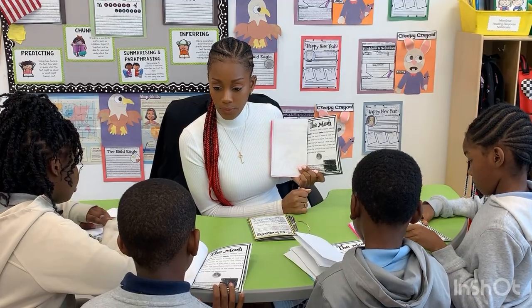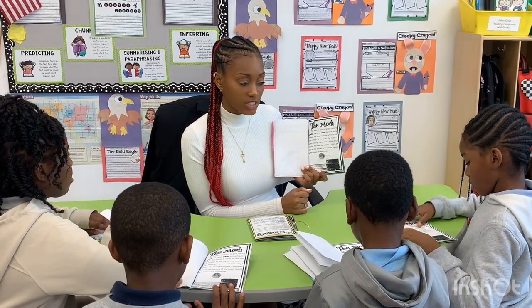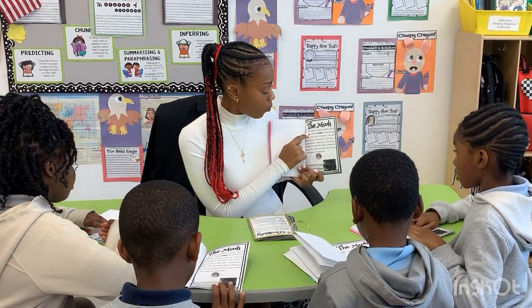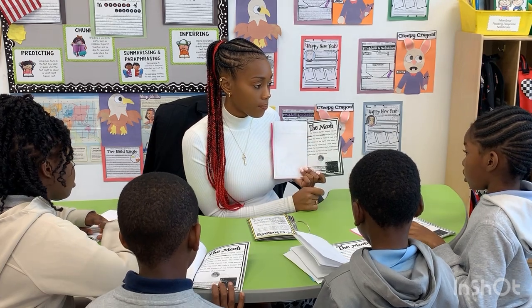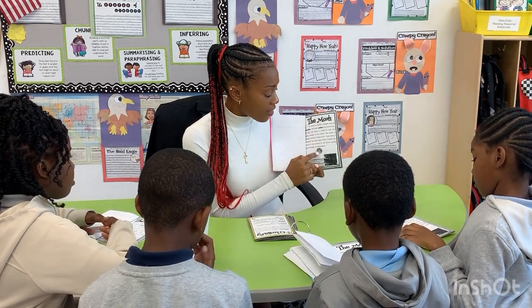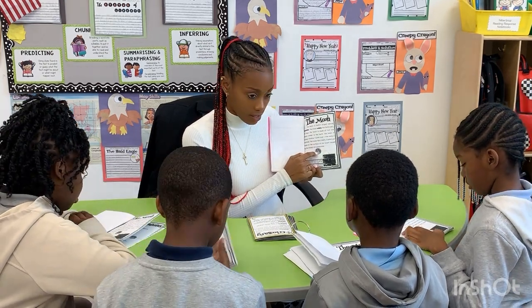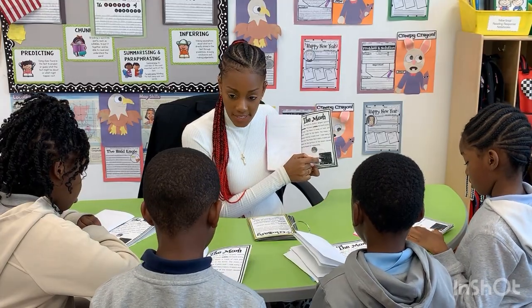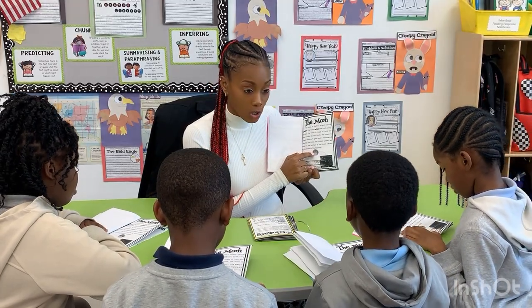A definition. Not definition. What text feature is these two here? Oh, blueprint. It is bold print. Then we have a text feature here. What this is right here, it is showing you a close-up.